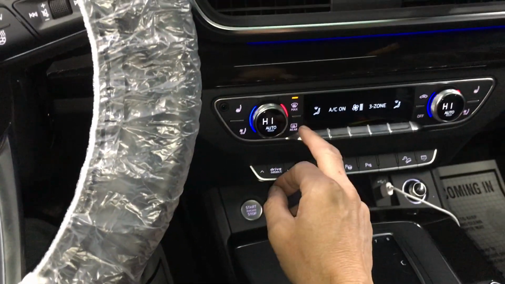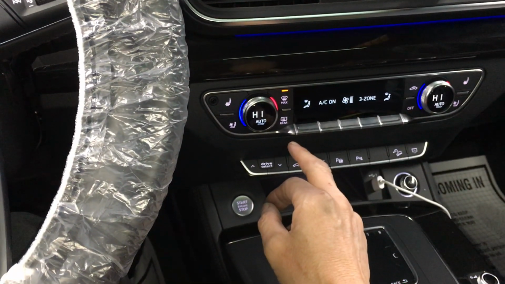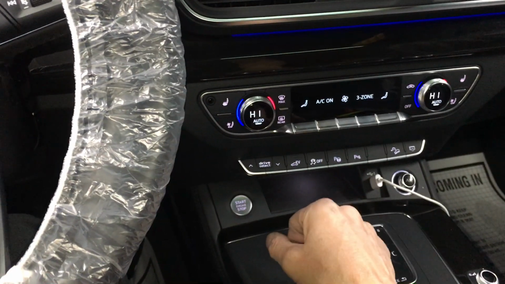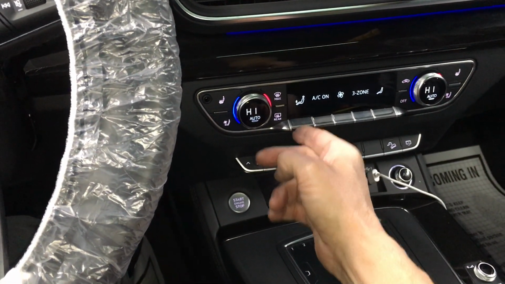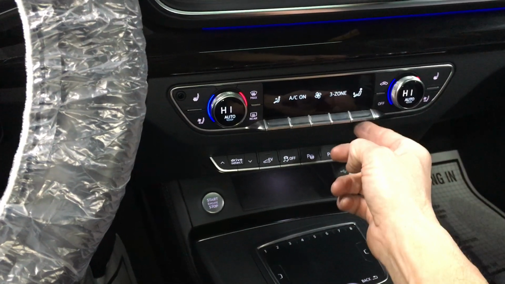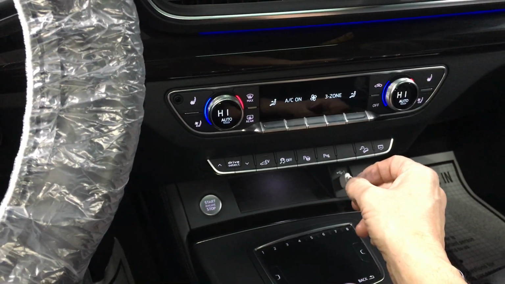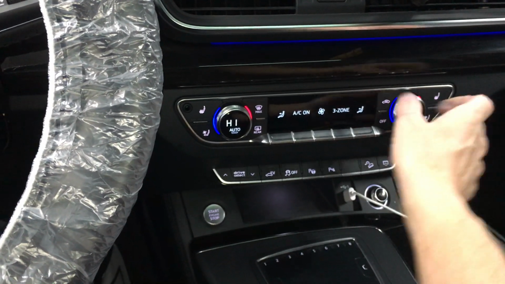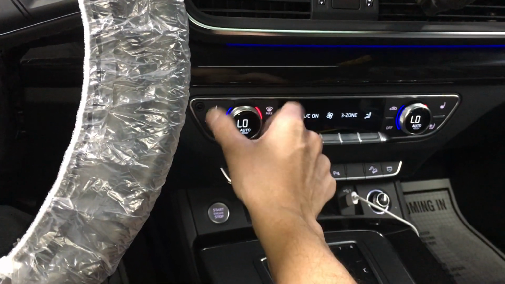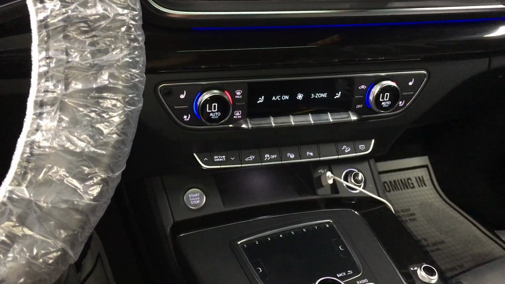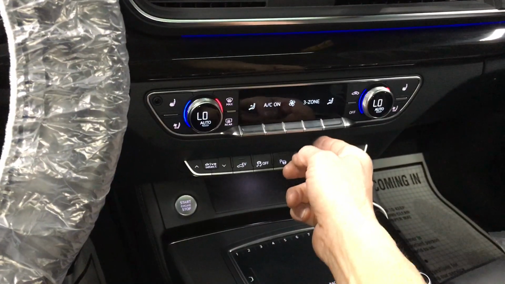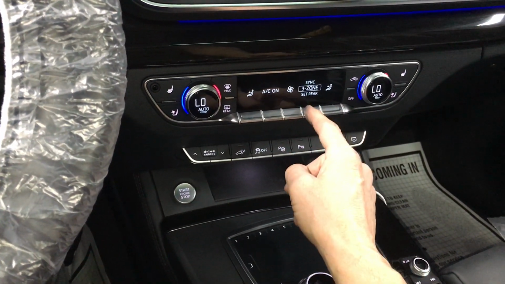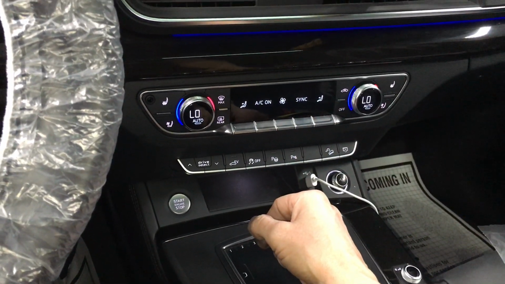So let's get out of defrost. Go to auto. Go to face. Let's go in our normal cooling mode. Let's lower our temperature. Okay, now we're on low. Let's just go to single zone. No, let's go to sync. Okay.